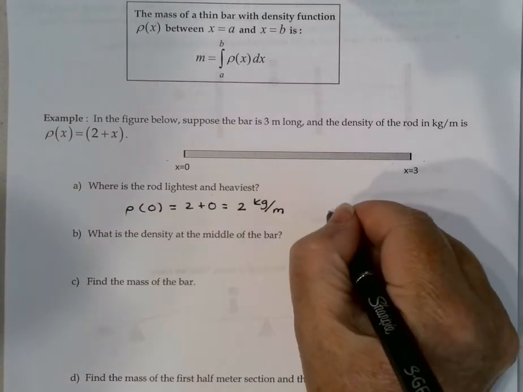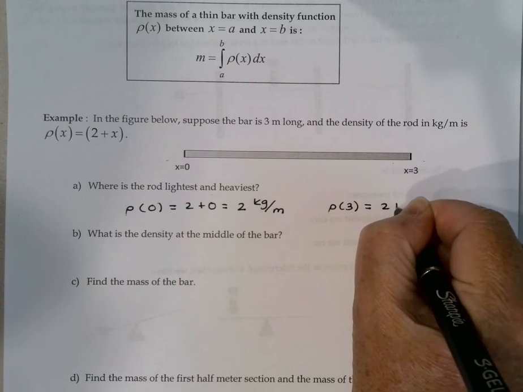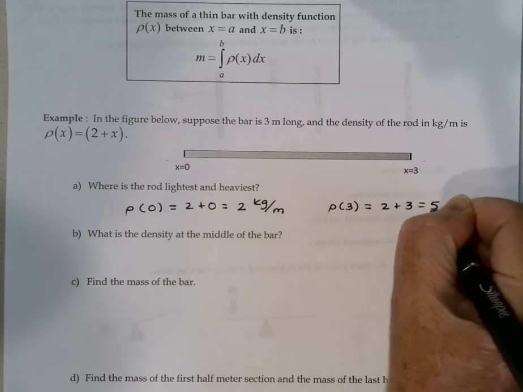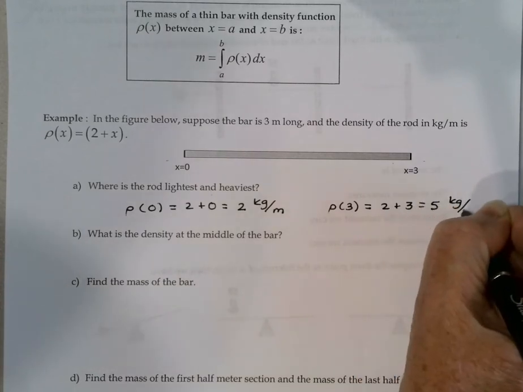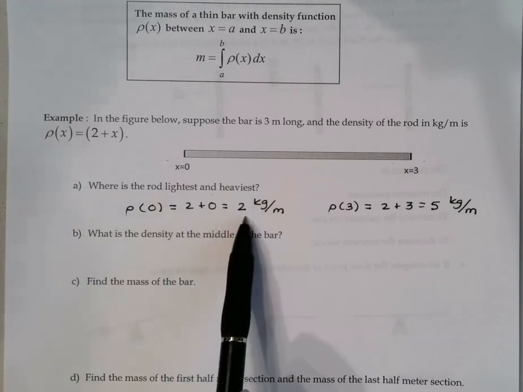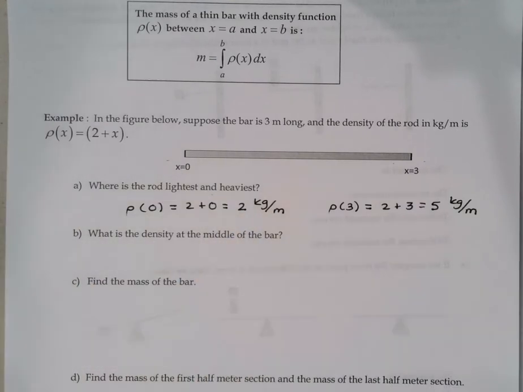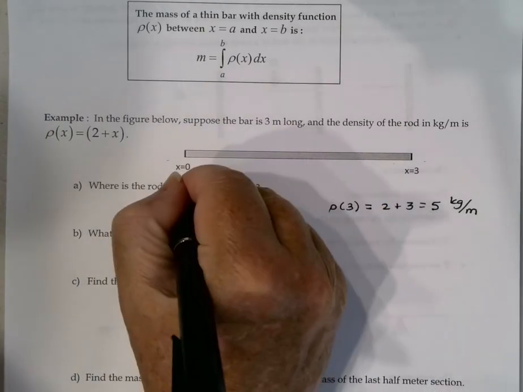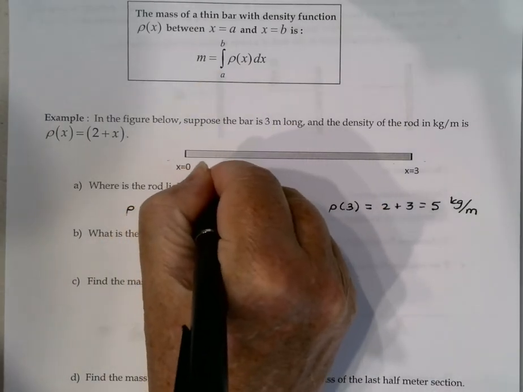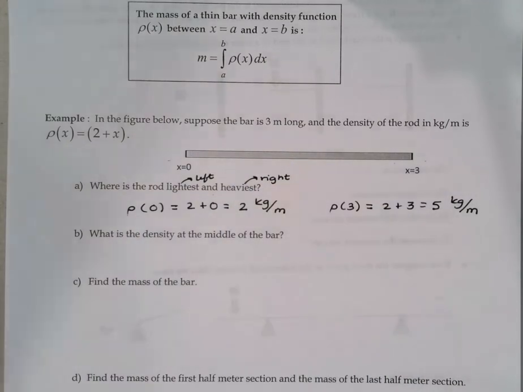And the density on this end, rho of 3, would be 2 plus 3, or 5 kilograms per meter. So it seems as though this is going to be the lightest, the least dense over on the left side, and the heaviest or most dense over on the right side. Lightest on the left, heaviest on the right.